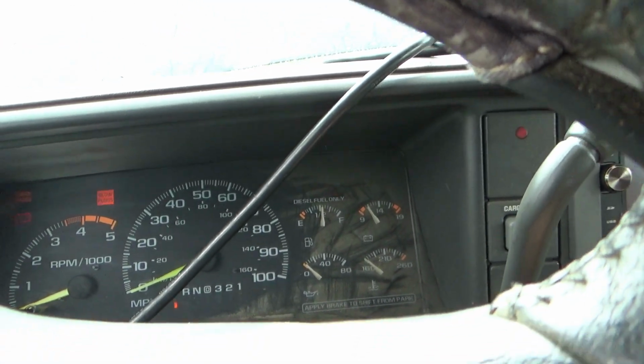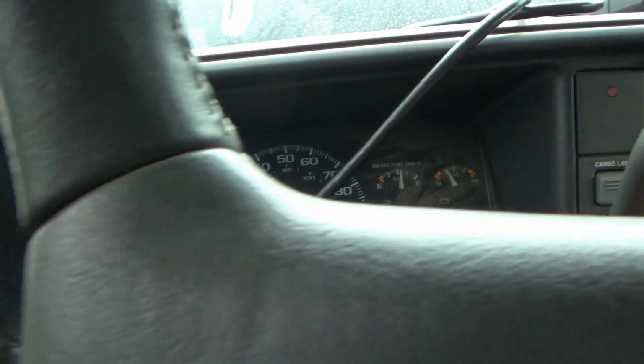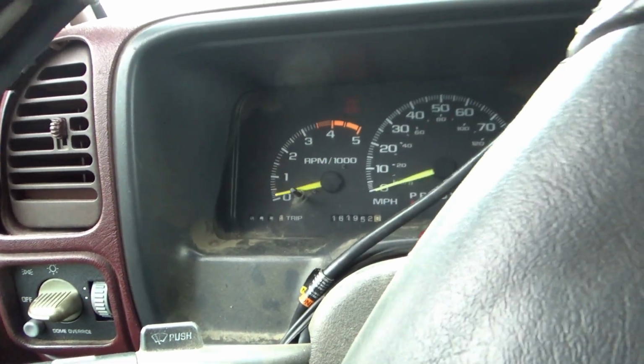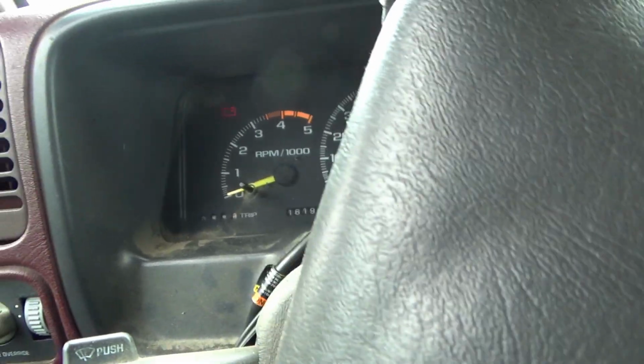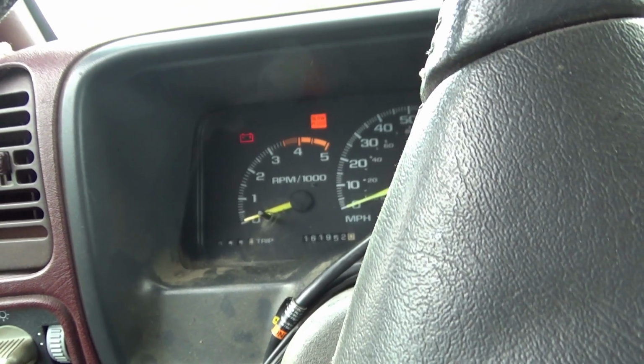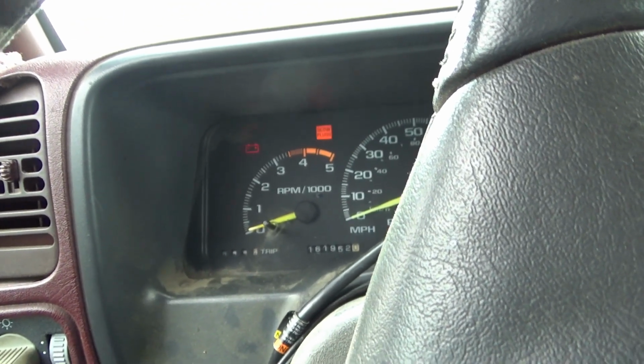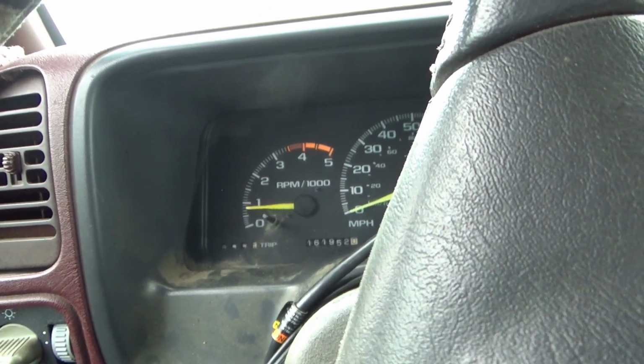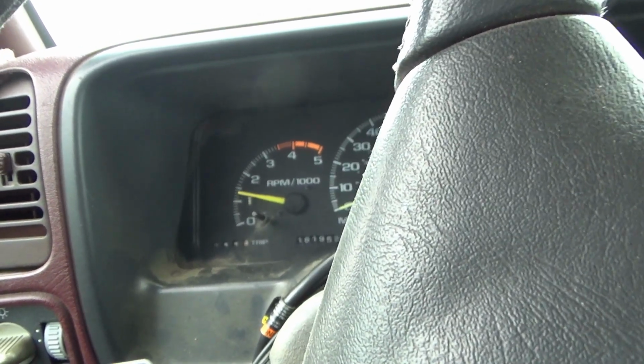Alright, GOOLOO 4000 battery pack is installed. Well, that wasn't very promising, huh? Not the PCM.